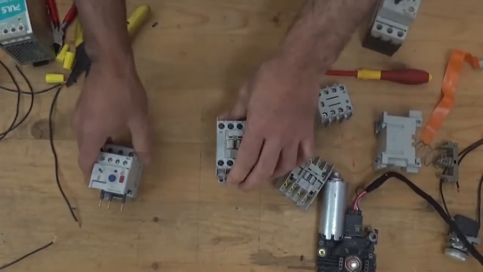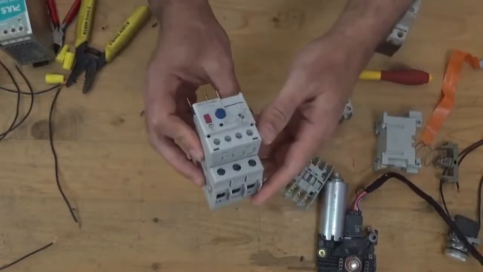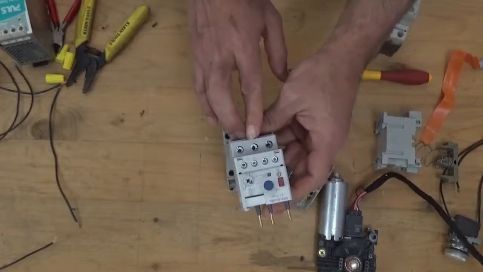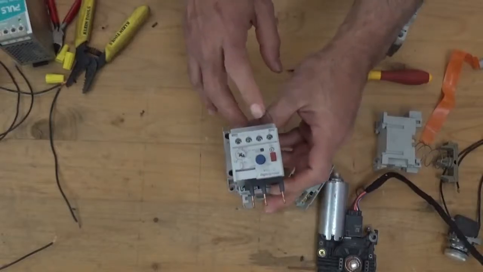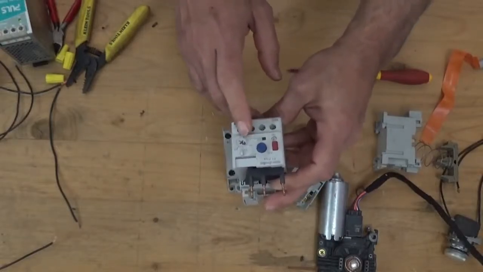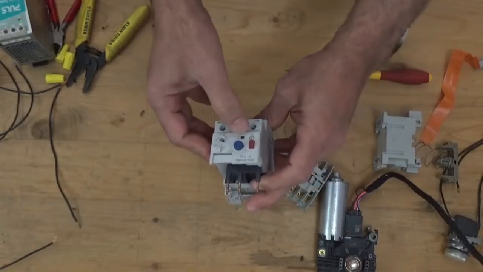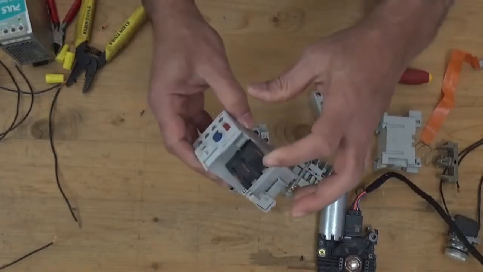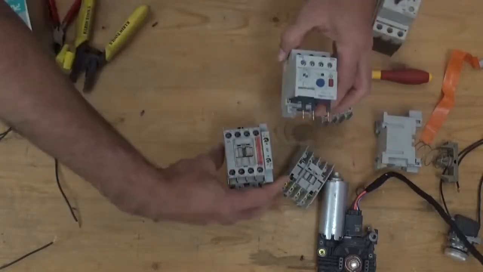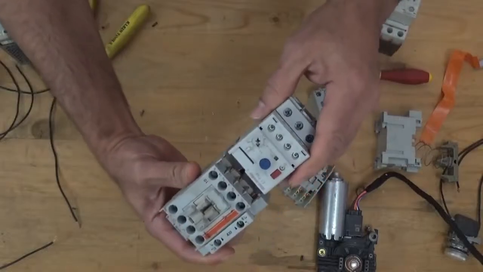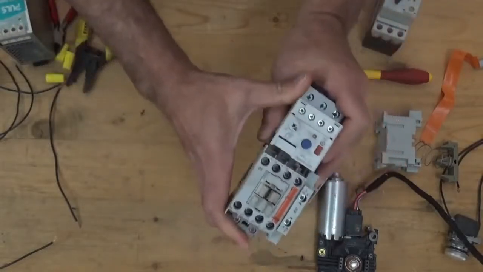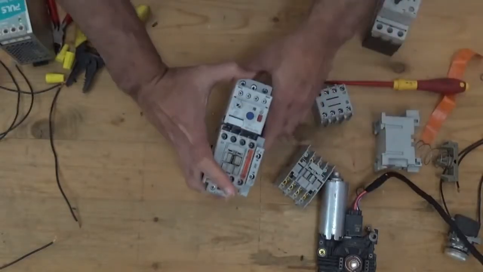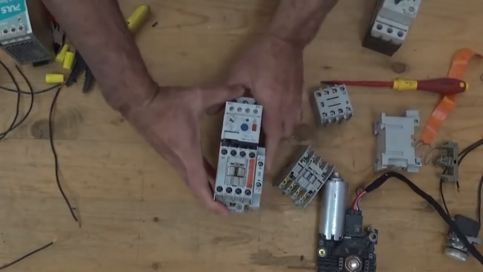Now, let's discuss the overload. The overload here has T1, T2, T3. This is the current setting, the trip setting. This one is the trip rung. We're going to connect it here, like that. And after that, tighten. Then you have a complete motor starter.